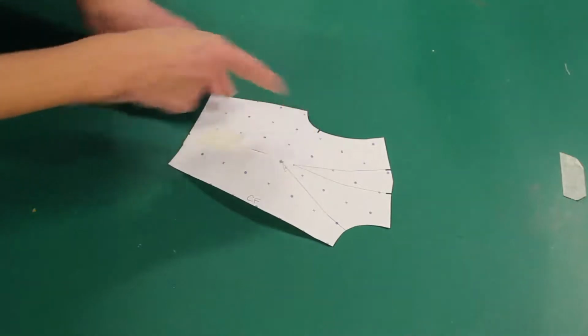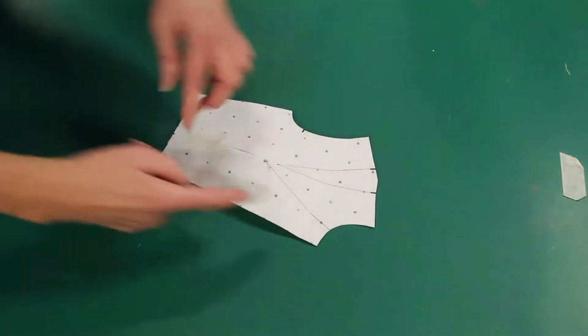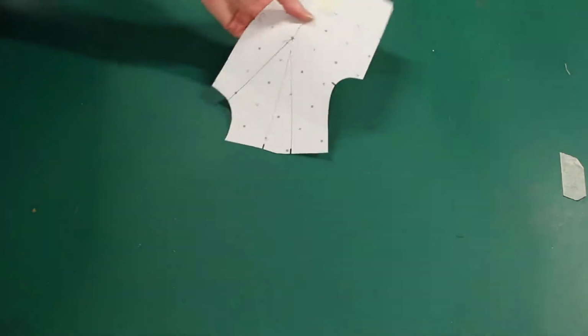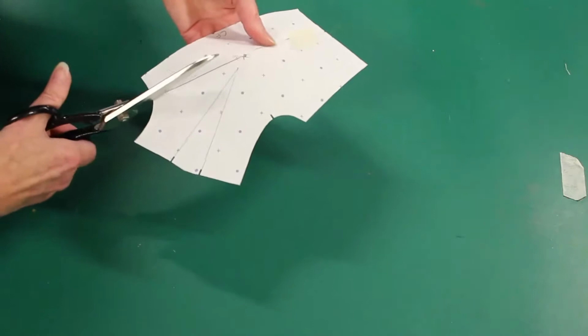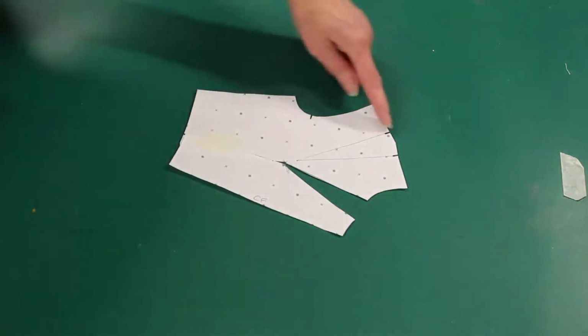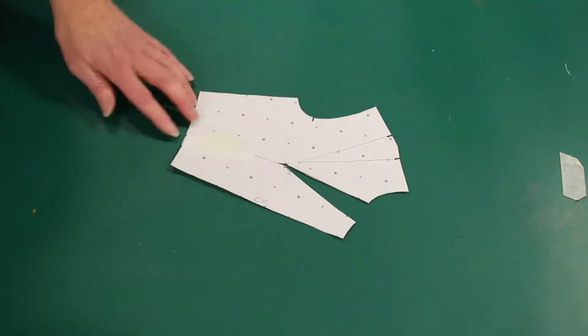Now I could keep that dart. I could have two darts, one coming in from the shoulder, one coming in from the neck. So all I would need to do is cut my new dart. So I'll have two darts. There we go. So I could have a shoulder dart and a neck dart there.